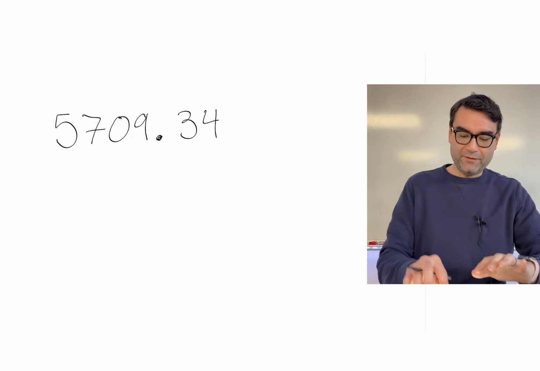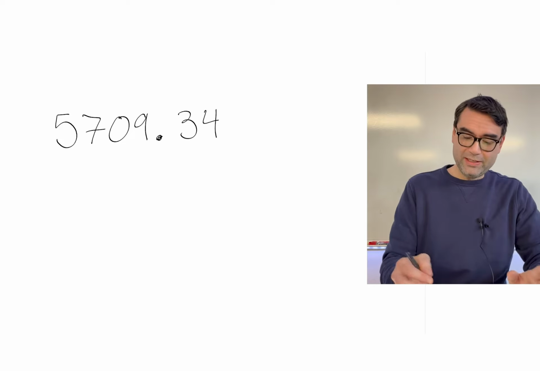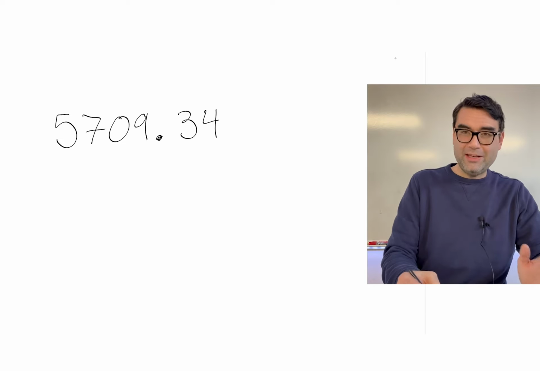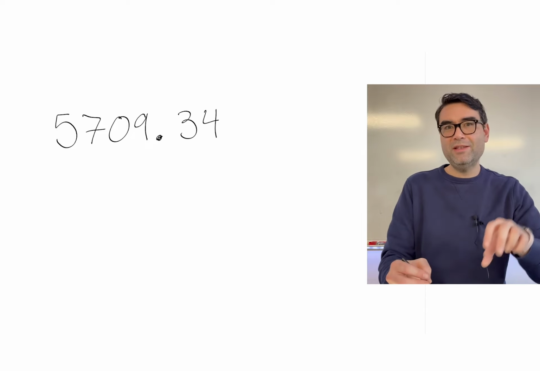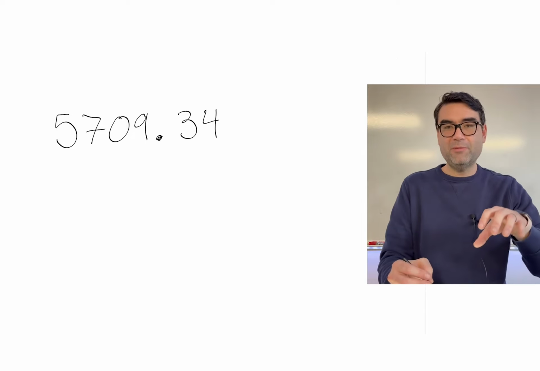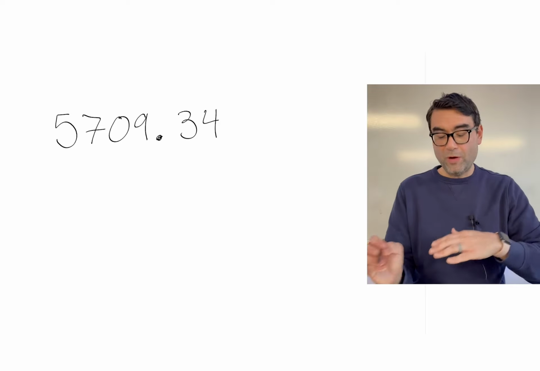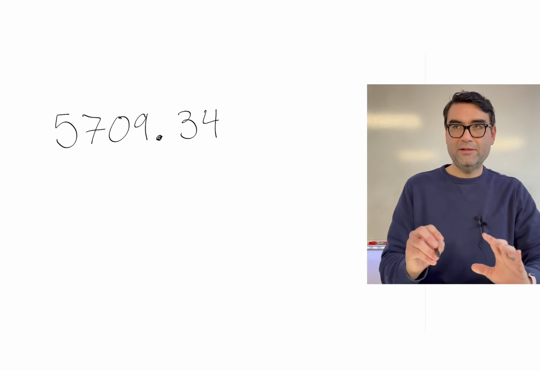and they have different names, right? So we call the first digit on the left the ones. The 9 is the ones, and then after that to the left is the tens and the hundreds and the thousands. So ones, tens, hundreds, thousands means your whole value is getting larger. But on the right side of the decimal place, they're getting smaller. So we have different names for them.